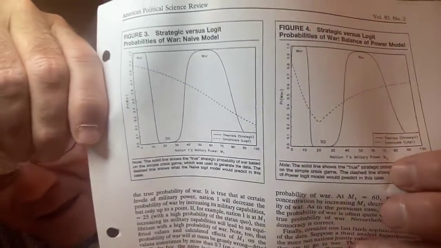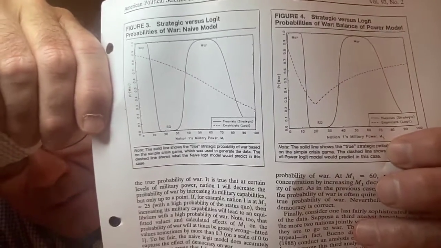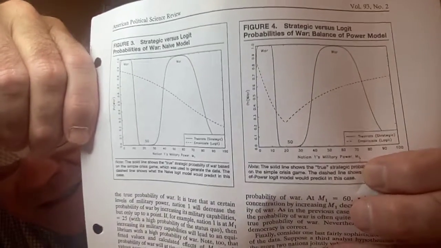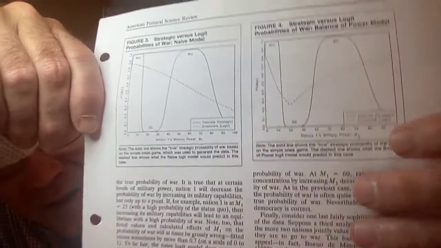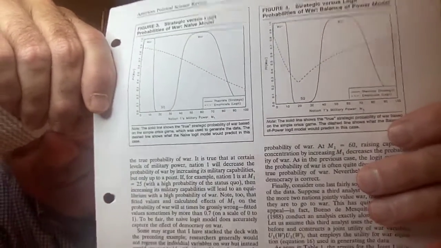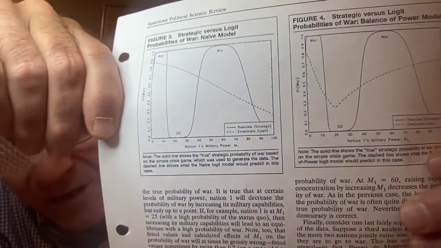the second graph. And this is here, figure 3, and that is the solid line. Notice that looks like kind of a double hump. And so notice, recall that this is a function of, the horizontal axis is M1, how much the military assets of the first country.